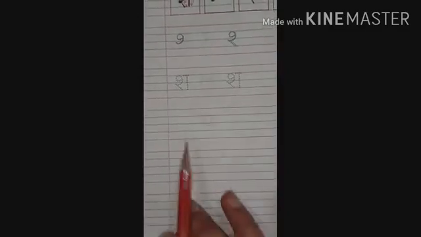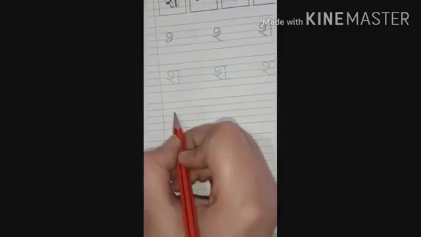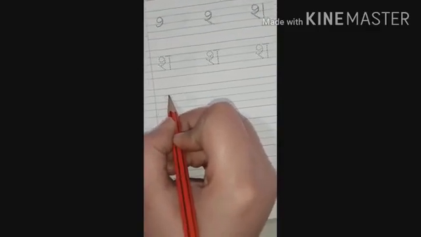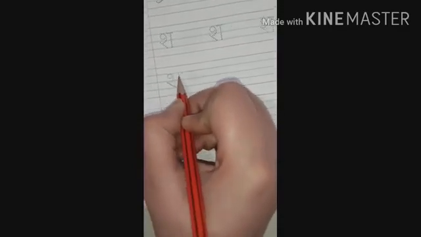Now look very carefully how to write व्यंजन sha in these three lines. So first you have to make a circle like this, curve. After that, one slanting line, one standing line, and one sleeping line. Like this, you have to make व्यंजन sha. Look again.